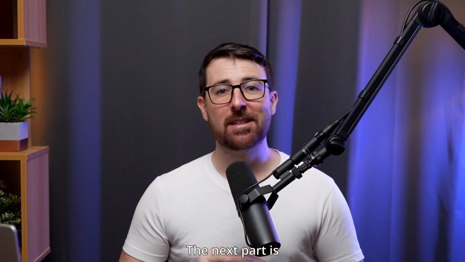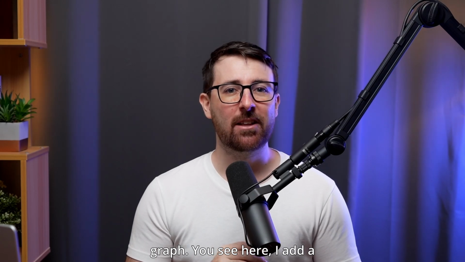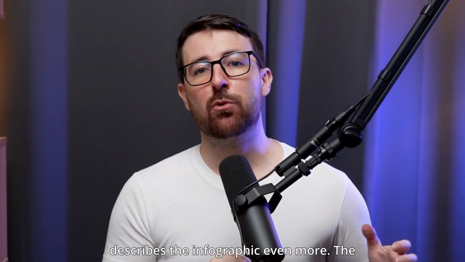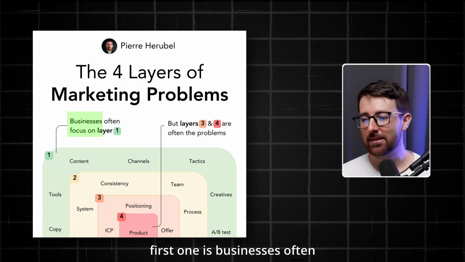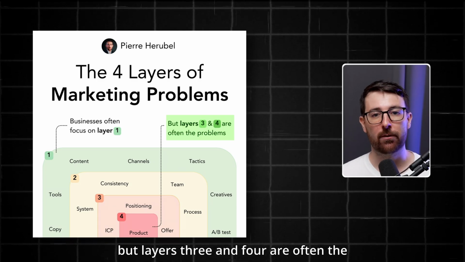The next part is the explanations of the graph. And right after that, I will explain how I created this graph. You see here, I add a small and short legend that describes the infographic even more. The first one is businesses often focus on layer 1, but layers 3 and 4 are often the problem.